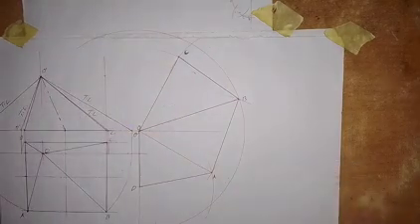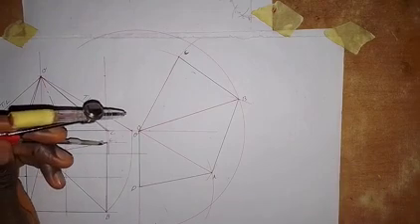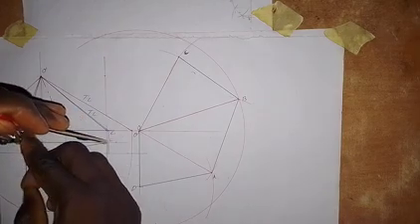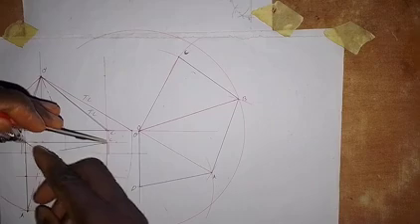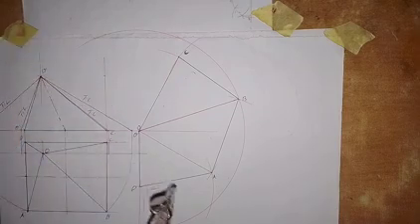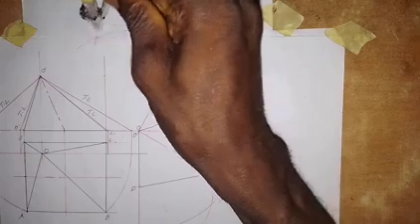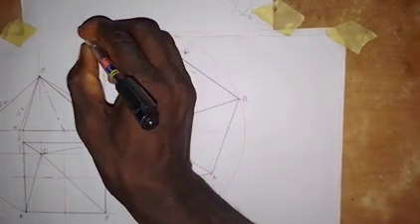So what we need to do now is to locate point D. So we take distance CD from here to here. Then we put it at this point C here, and we make an arc here. So this is now point D.